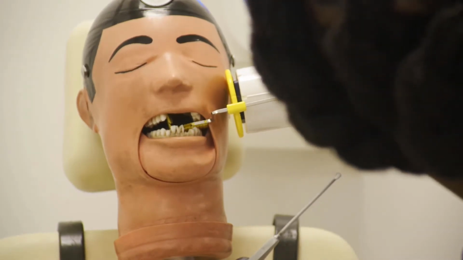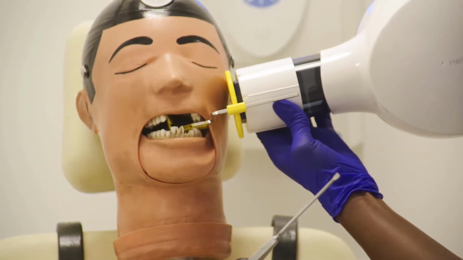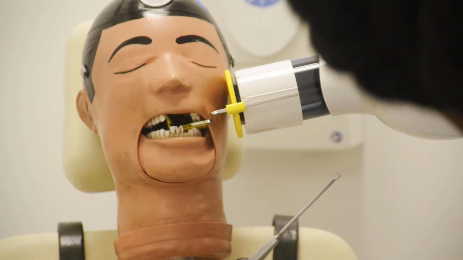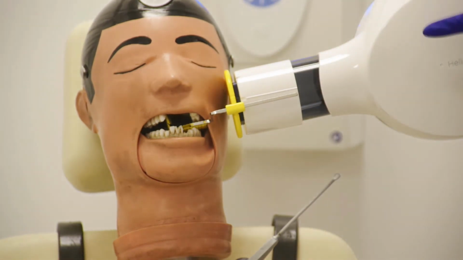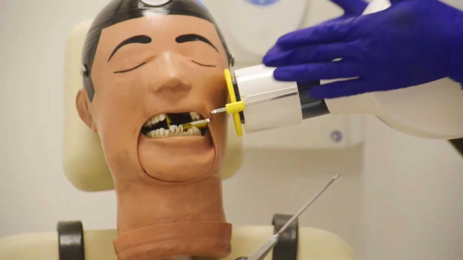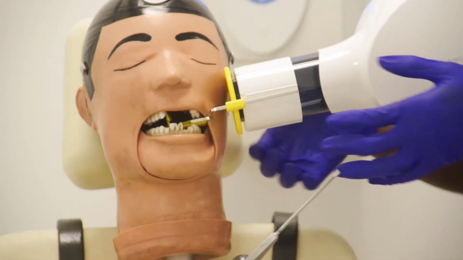Okay. Yes, so I'm just going to adjust it a little bit, and look at it. Yes, so now that looks parallel. I'm going to check here as well, making sure that everything is aligned.